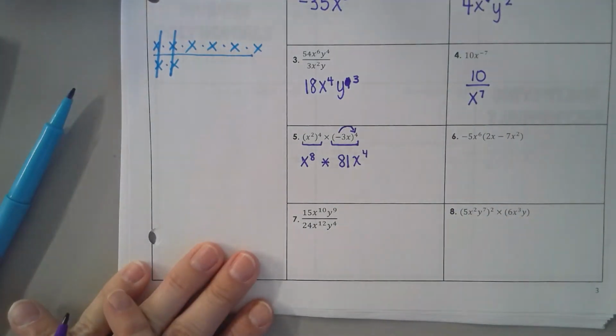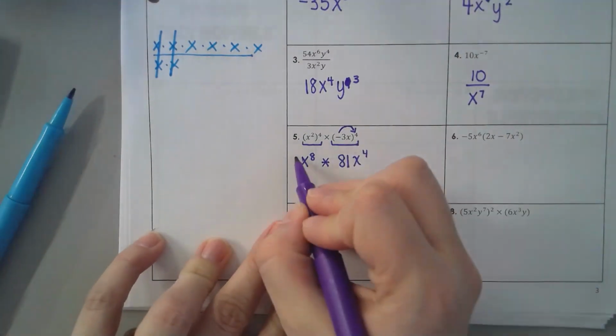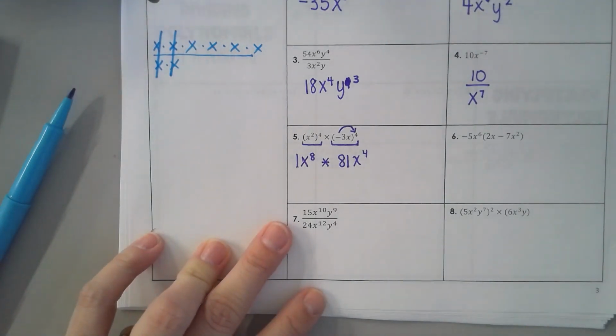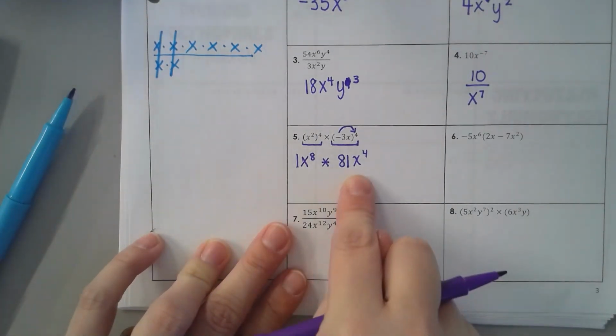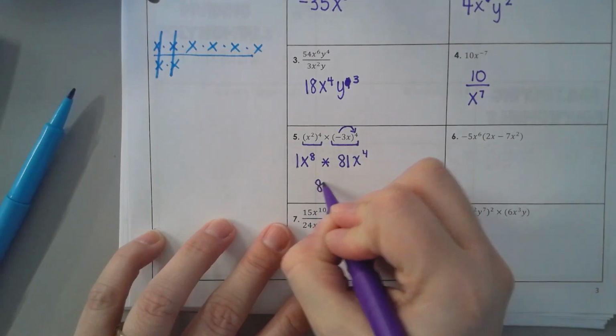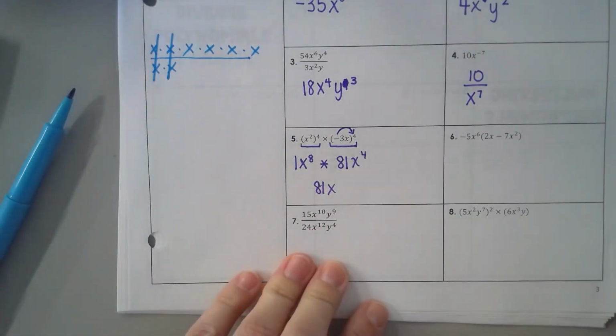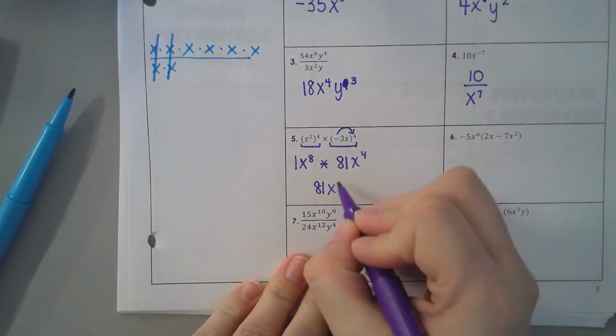And so now when I multiply, technically I have a 1 in the front. 1 times 81 is 81. X to the 12. Good.